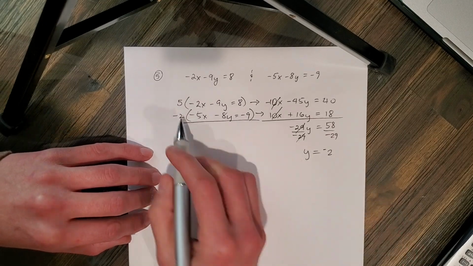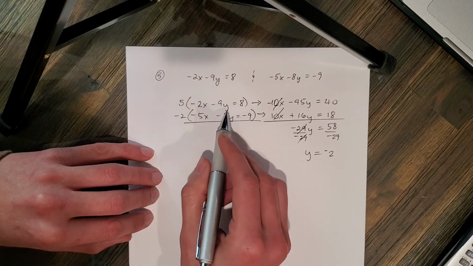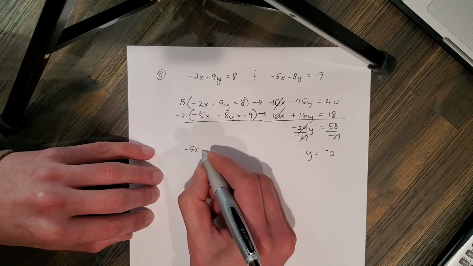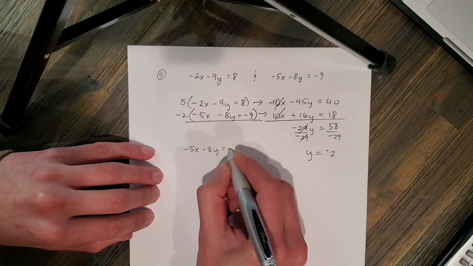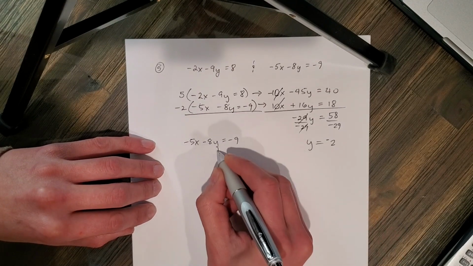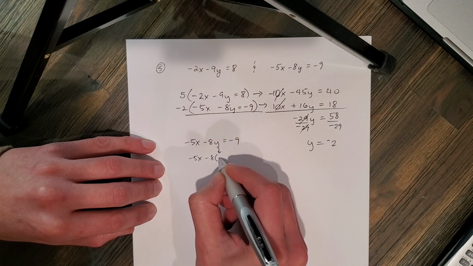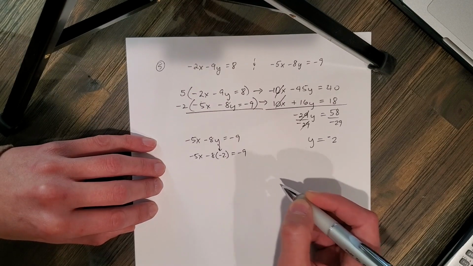Okay. So let's plug it in here. I'll just pick the bottom one here. So we have negative 5x minus 8y equals negative 9. I'm going to plug it on the y. So it'll be like this. Negative 5x minus 8 times negative 2 equals negative 9.